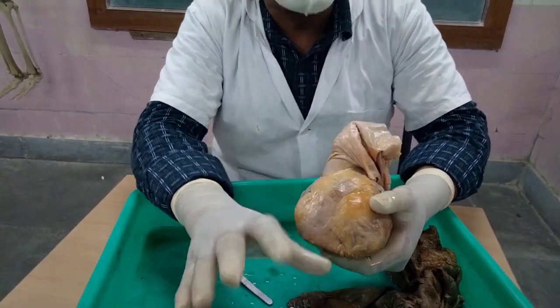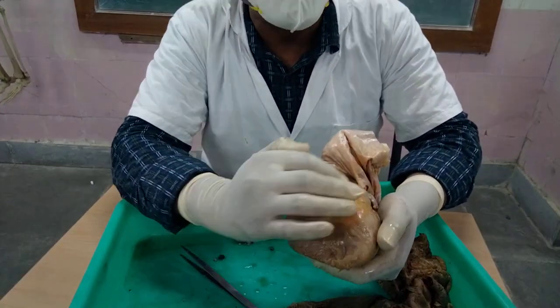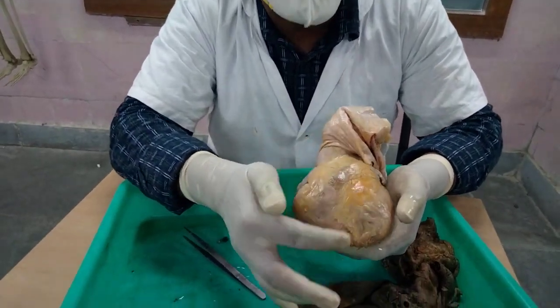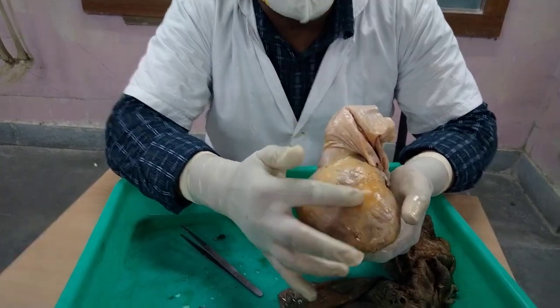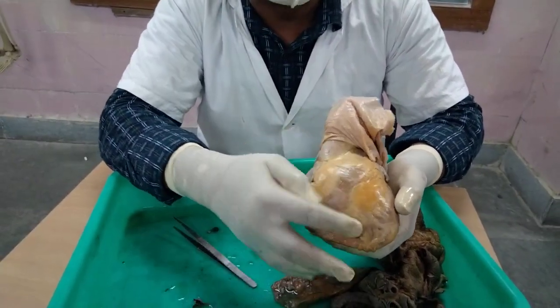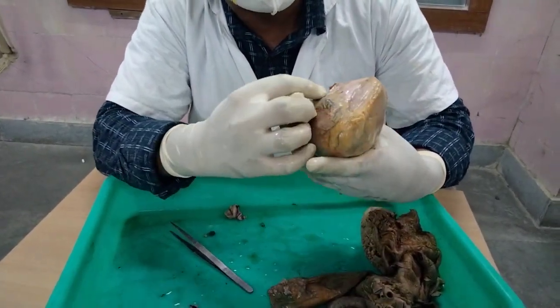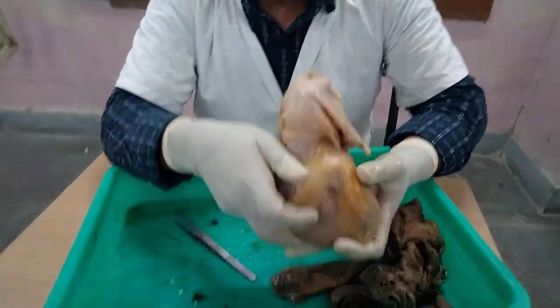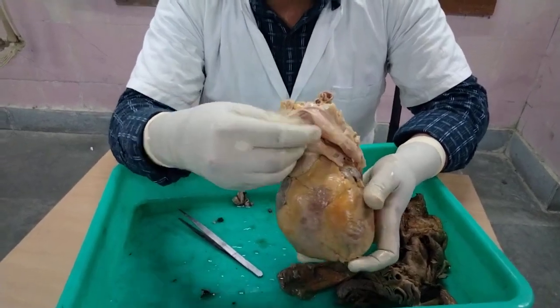This is the bare minimum of the external features of the heart. You must remember the sternocostal surface presents an anterior interventricular groove. A diaphragmatic surface presents a posterior interventricular groove. That's all about the external features of the heart.